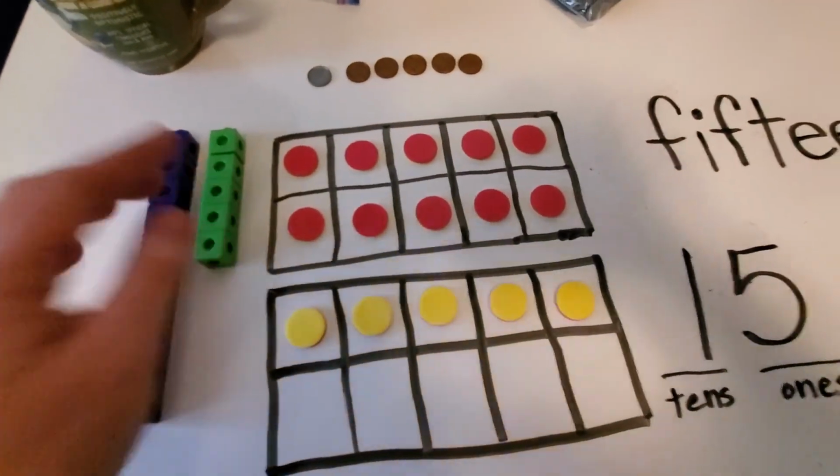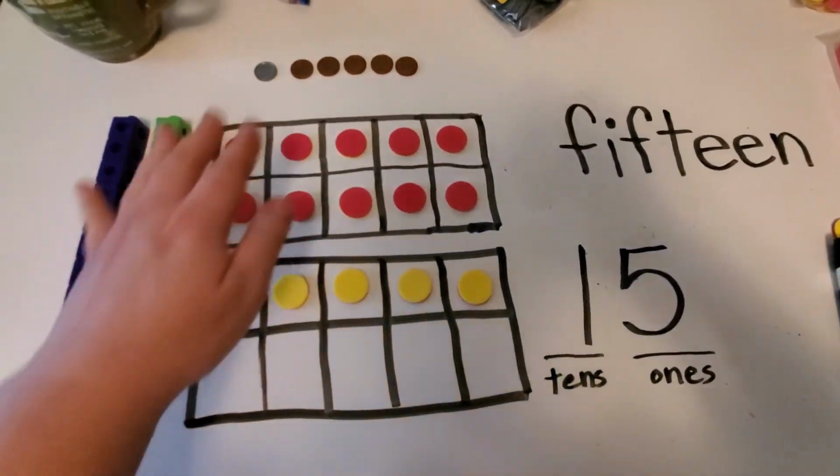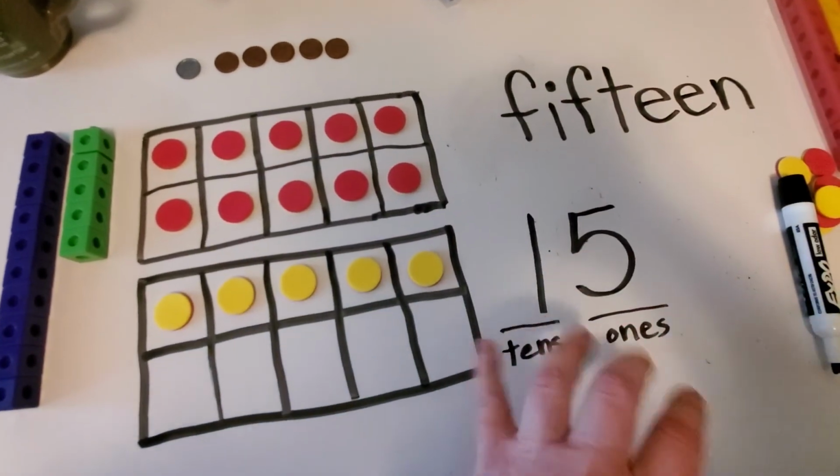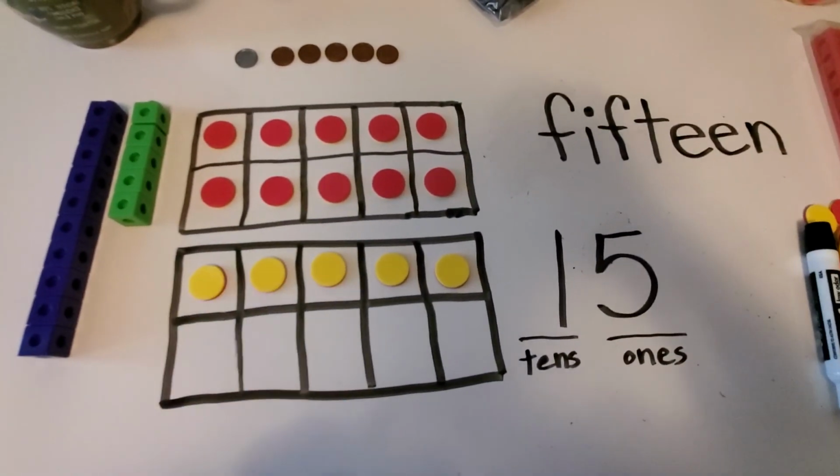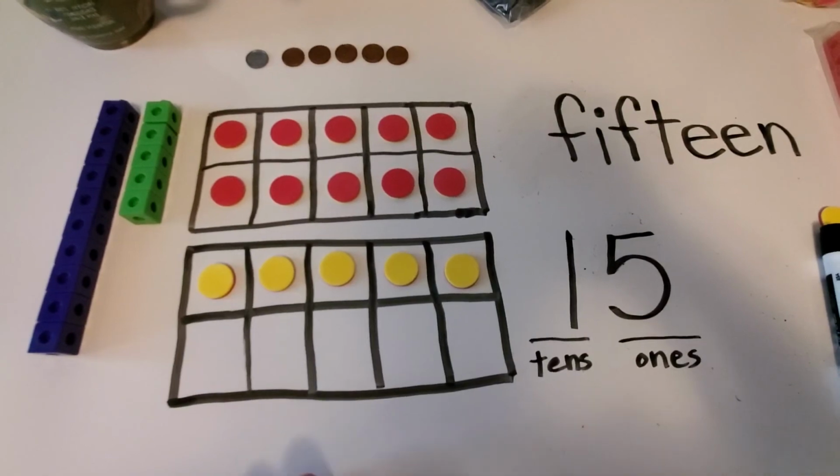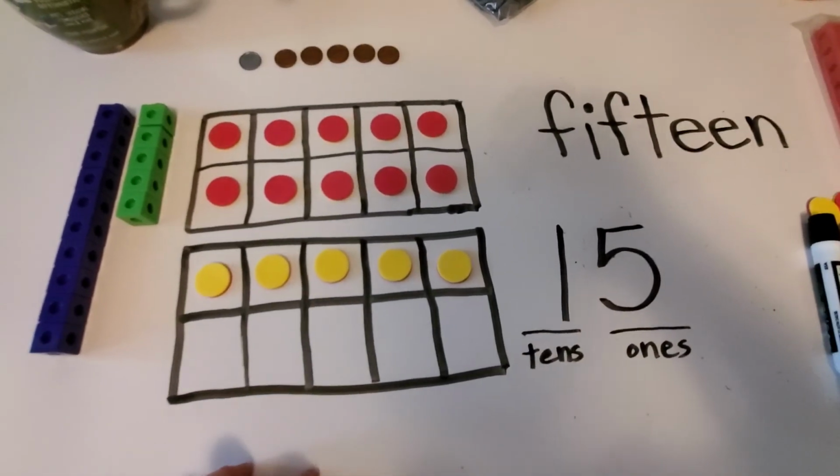Okay. So here, once again, we've got 1, 2, 3, 4, 5 different ways that we are making the number 15.